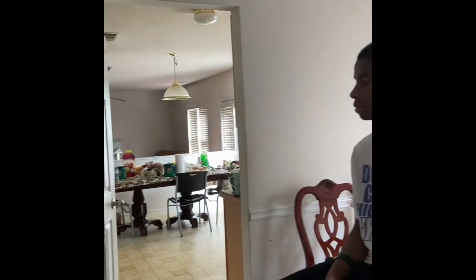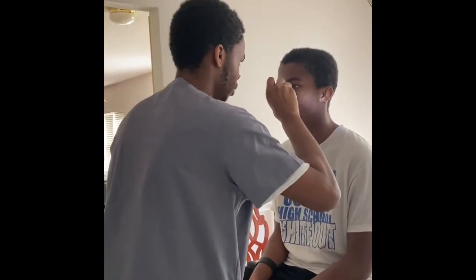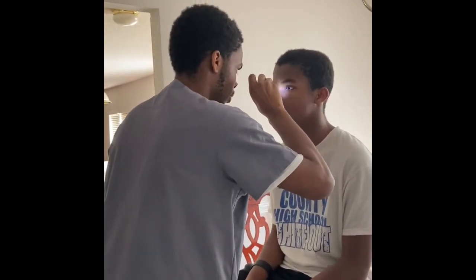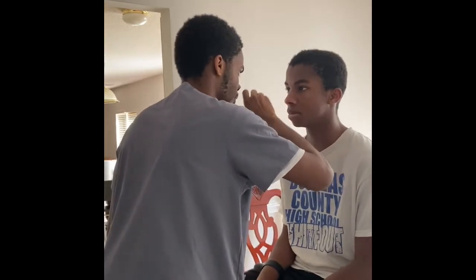All right. So now I'm going to turn off the lights. And now I'm going to assess his reaction to light. All right, so his pupils are equal, round, and reactive to light. All right, now I'm going to start inspecting his external ear. And there appears to be no abnormalities.